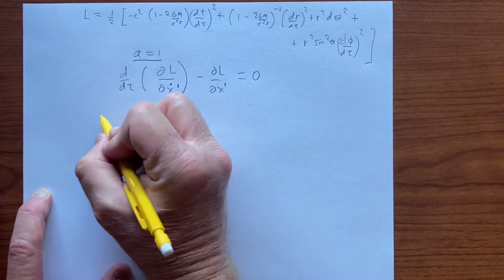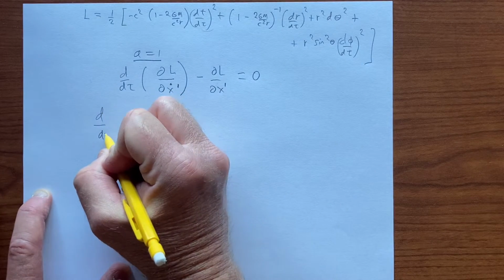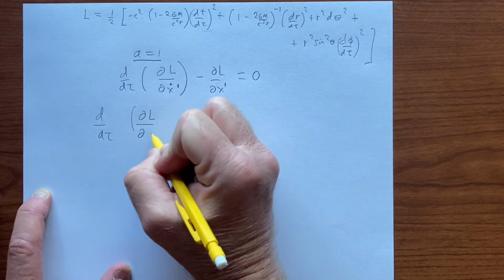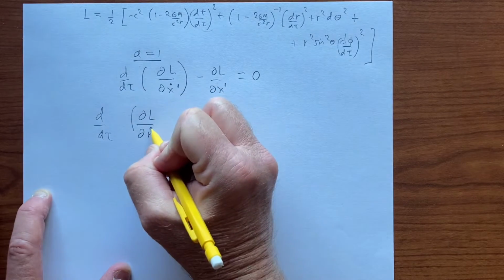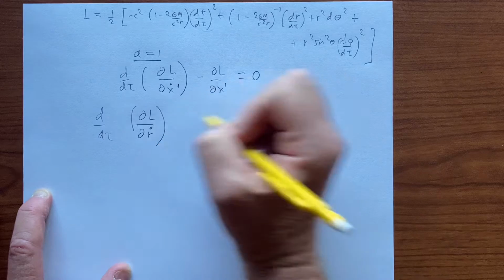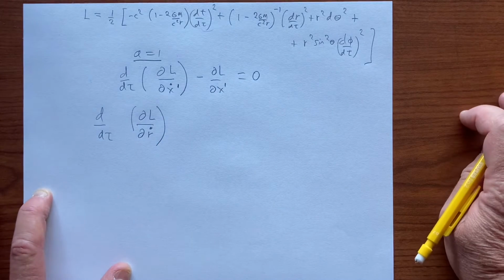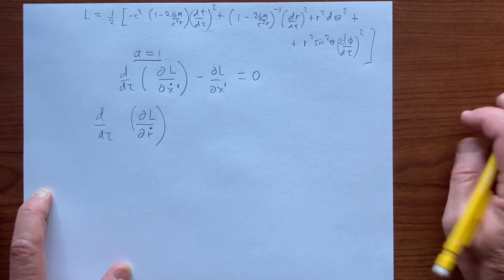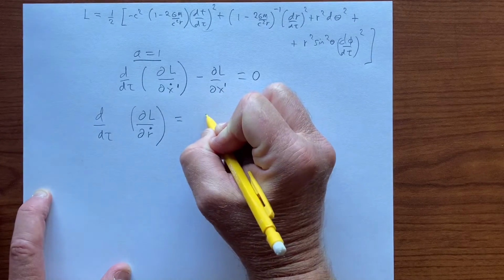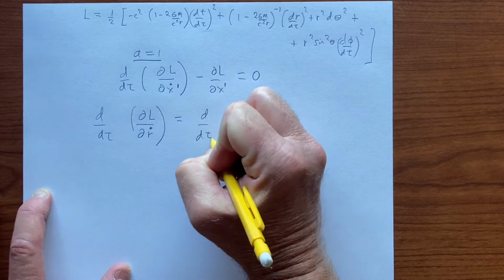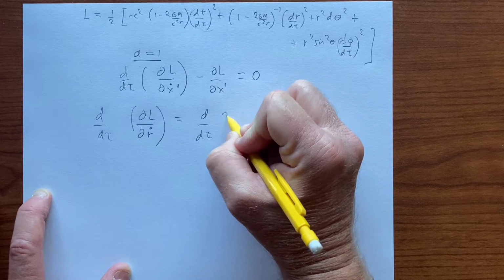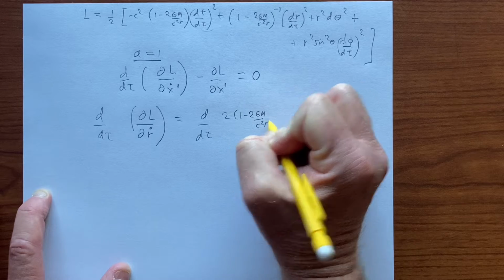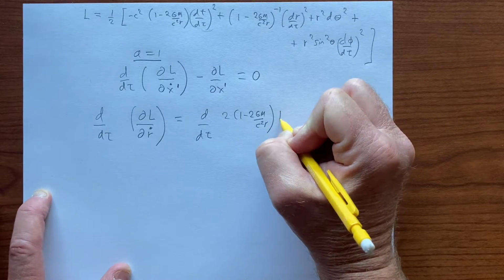So we're doing d/dτ of ∂L/∂ṙ, which is ṙ, and this is equal to d/dτ of 2 times 1 minus 2GM over c squared r times ṙ.